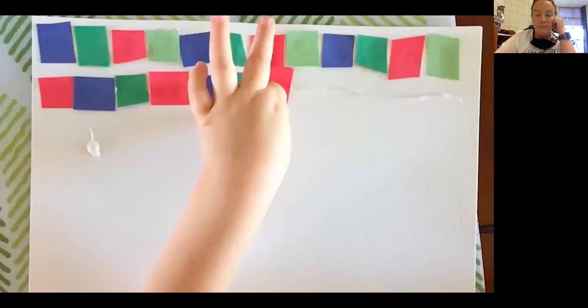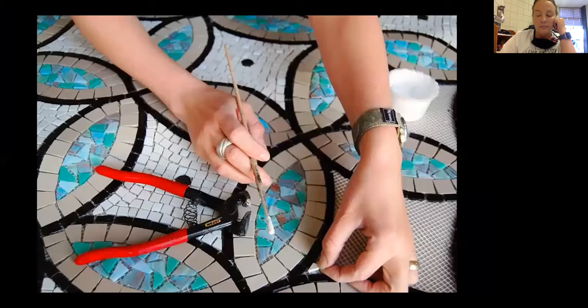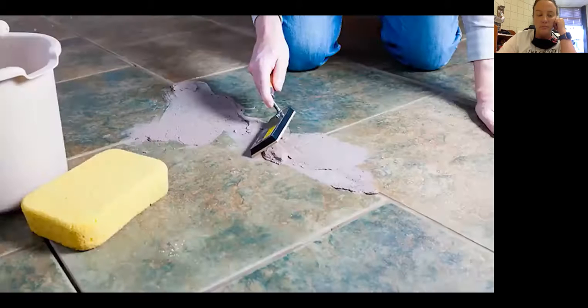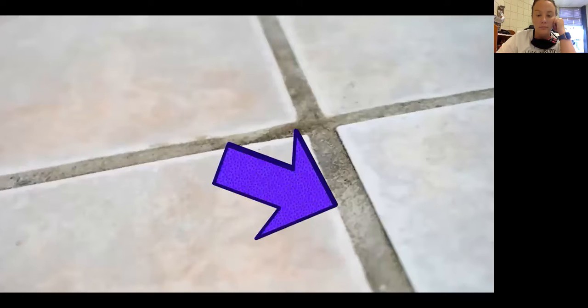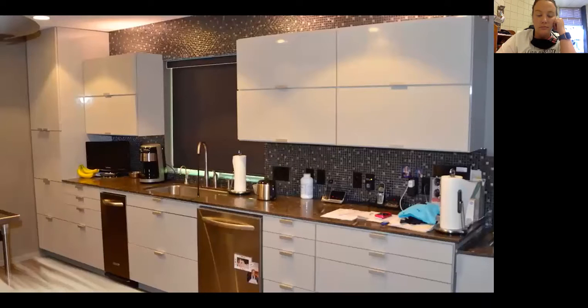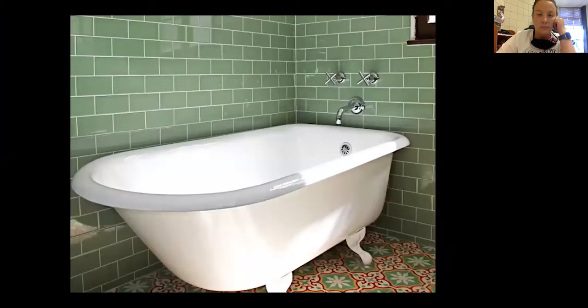They are made by placing the pieces of glass down and then filling the spaces in between the glass pieces with grout. Hey, have you ever heard of grout? Well, I bet you have, and if you don't know, you probably have it in your home. That's right, grout is what's in between your tiles, and it's usually found in your kitchen or bathroom, on the floors, and sometimes even on the walls.